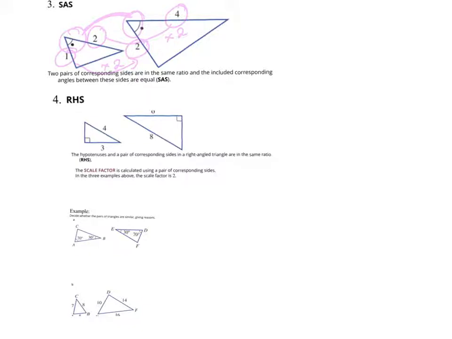Our last rule that we can use is the right-angle, hypotenuse, side rule. So obviously here we're dealing with 90-degree triangles, right-angle triangles. What does this rule say we have to have? Well, it says in a right-angle triangle, the hypotenuses, which is this one and this one, need to be in the same ratio. So what have I done to get from the 4 to the 8? I've times by 2. They need to be in ratio to a pair of corresponding sides in either triangle.